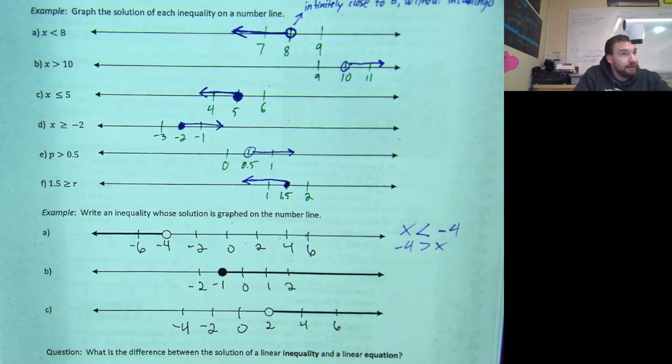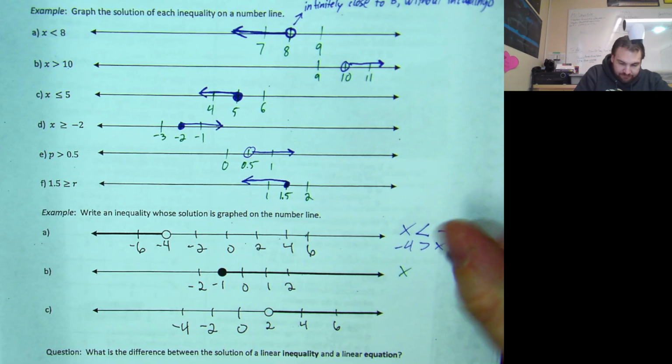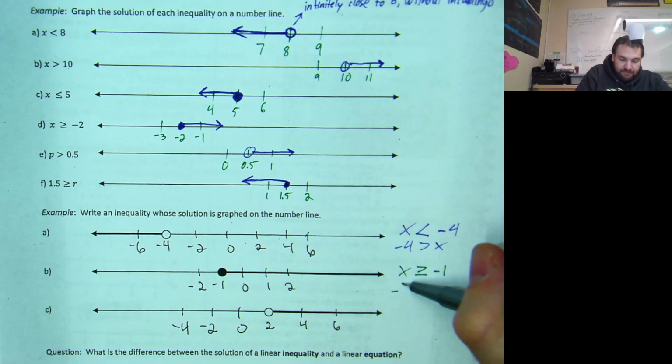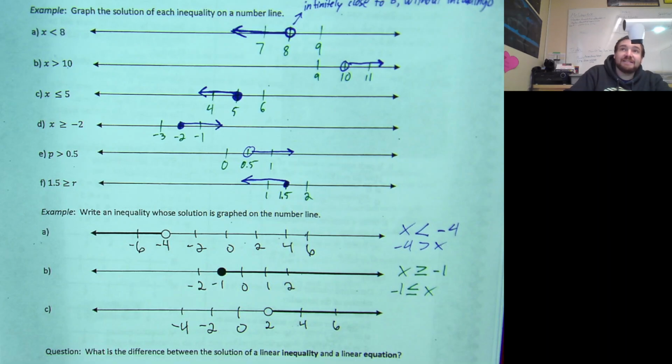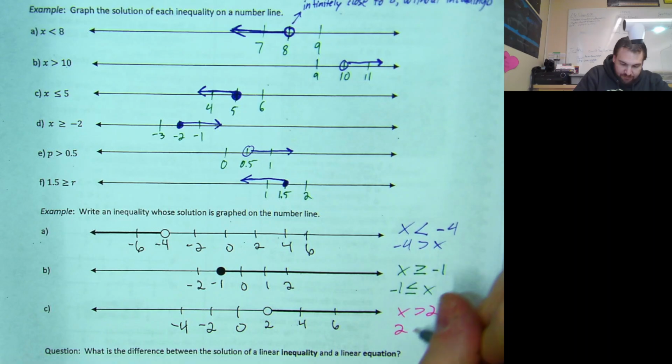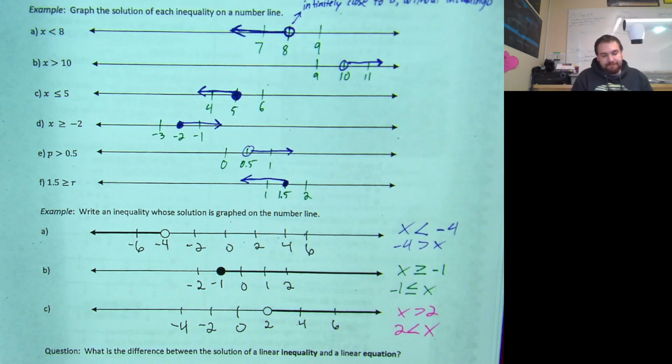Next one, B. How would I write that? Conversely, I also could have written it as cool. And then my last one, Carolyn. Love it. All are valid.